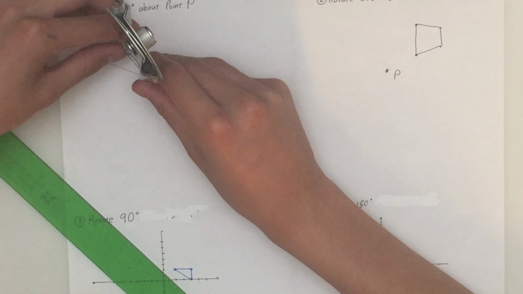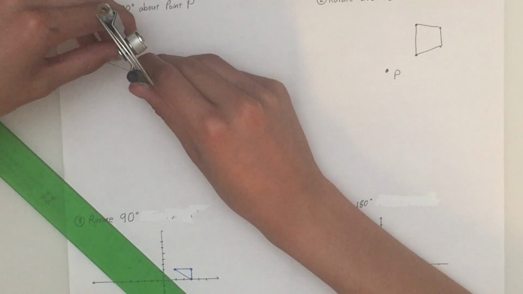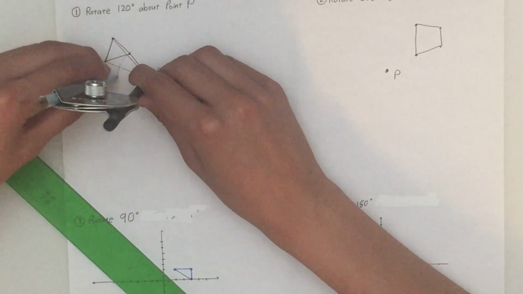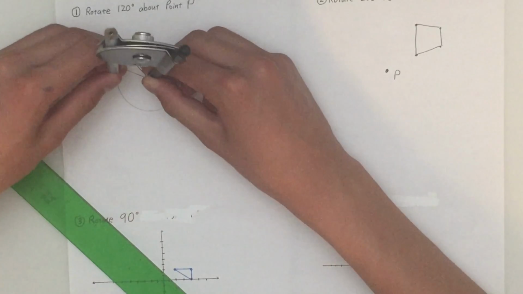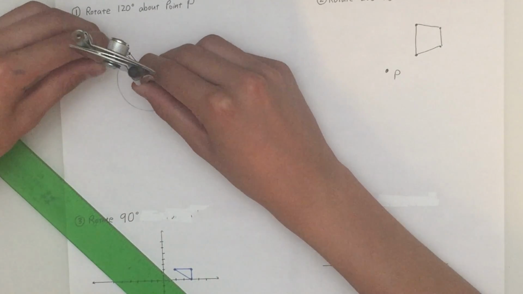You find the distance from this to this point. I'll start with this vertex of the triangle first. Counterclockwise arc. I'll just repeat the process for each of the other ones. So counterclockwise arc.